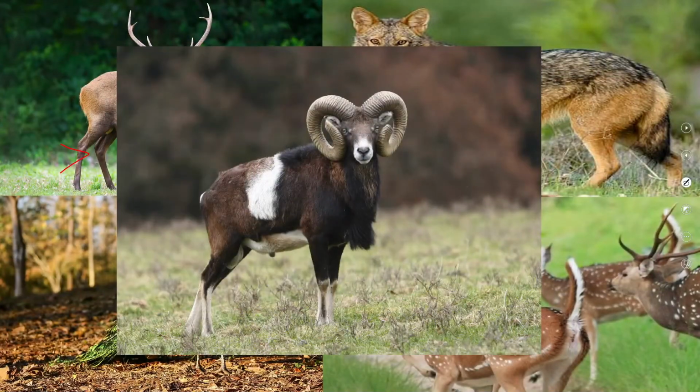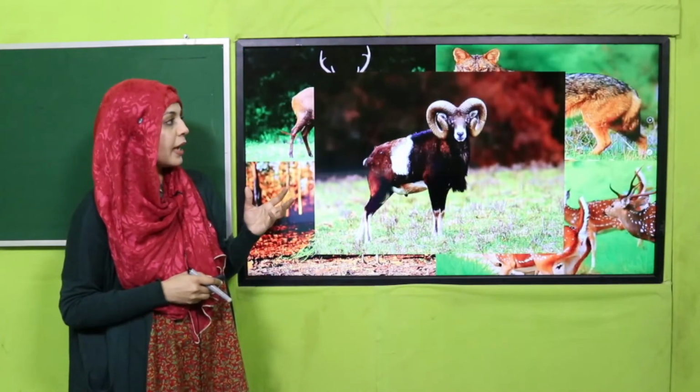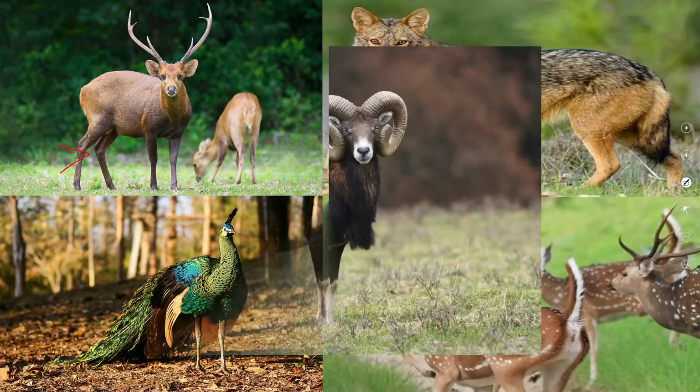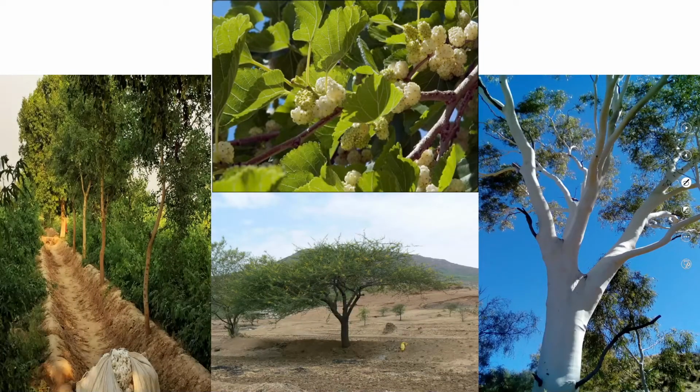And there are different types of goats that you can find in Changa Manga, variety of goats. Then there are different types of plants like white berries, shisham, kikar and eucalyptus. So these are different types of trees, big trees that you can find in Changa Manga. So I have shown you the picture of different animals. Here you can see different animals. And these are different plants. You can pause the video and you can have a look.